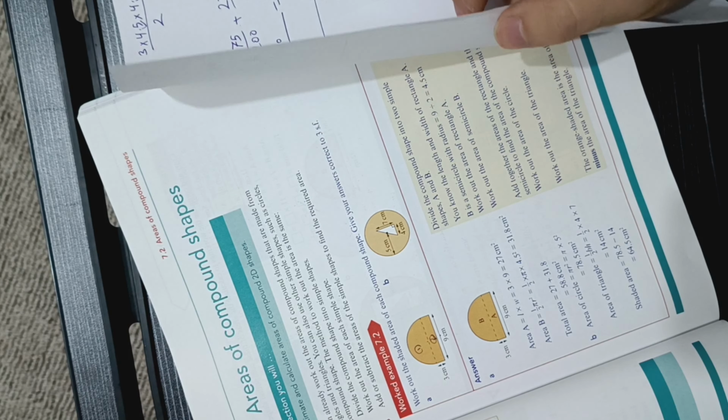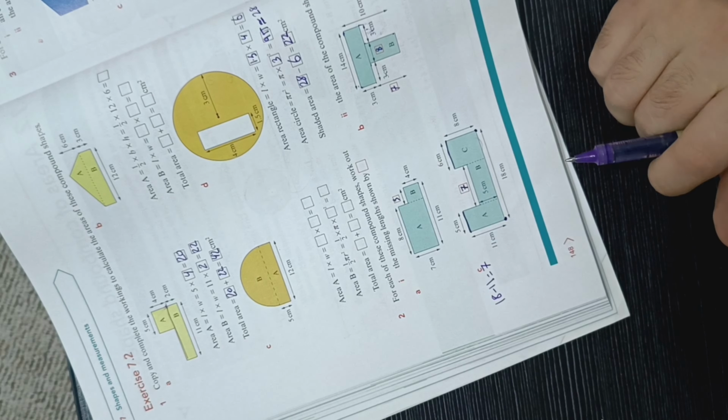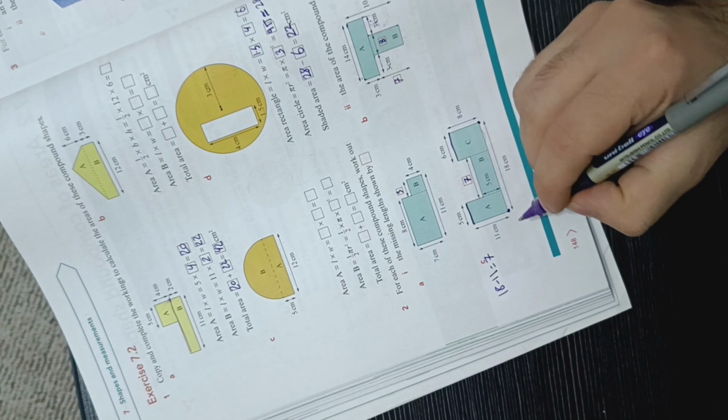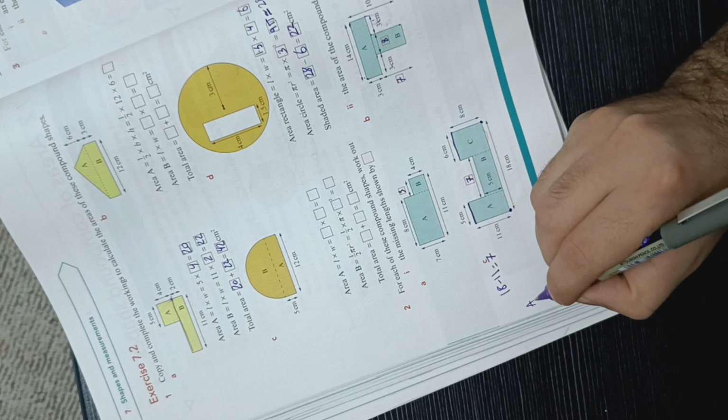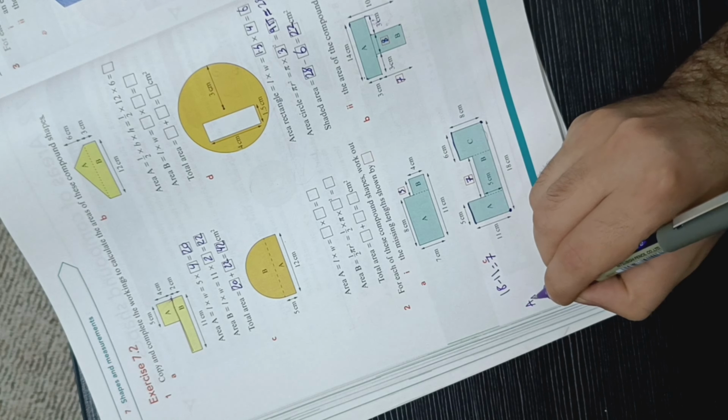So let's focus on our example here, part C. So in part C, we have area of A. So AA is equal to, since it is in rectangular shape, the area of a rectangle is length times width. So the length is 5, the width is 11. 5 times 11, 55. How about the area of B? So again, we are dealing with a rectangle. Remember, the length is 7 and the width is 5. So 7 times 5, it is equal to 35.